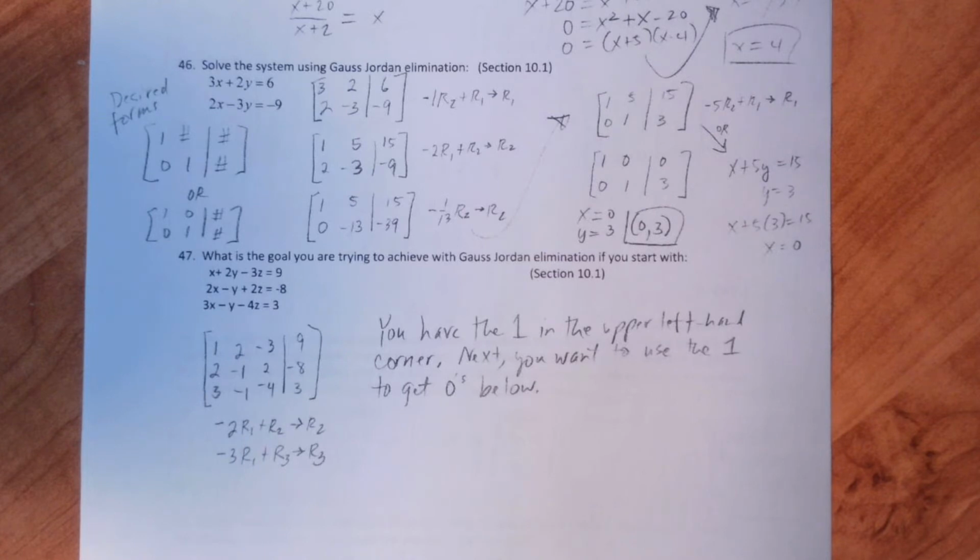So 1x plus 5y is 15. And 0x plus 1y is 3. So these are my two equations here. We can replace the y in the first equation with 3 and solve for x, and when you do that you get 0. So 0, 3 is the solution there.